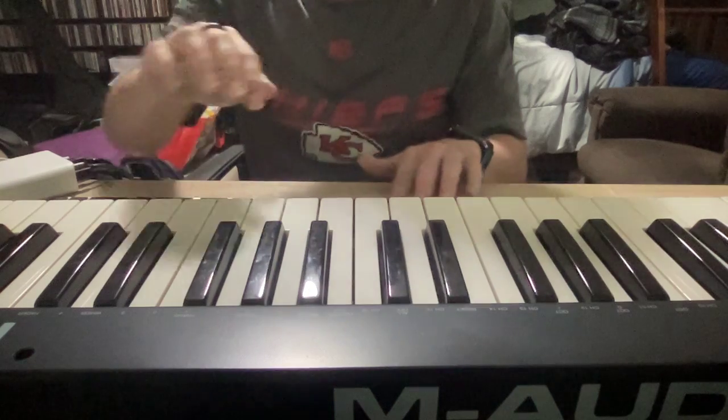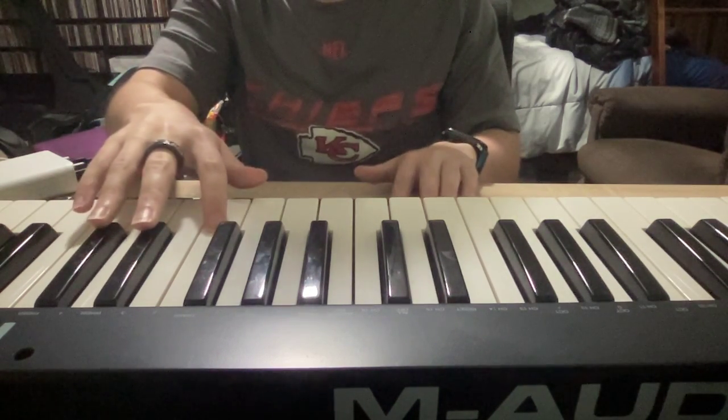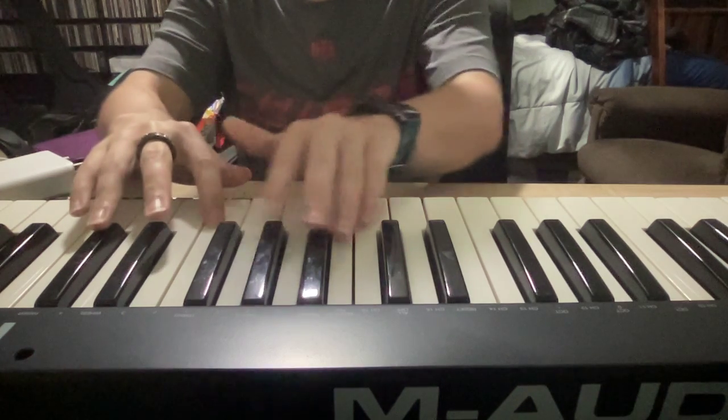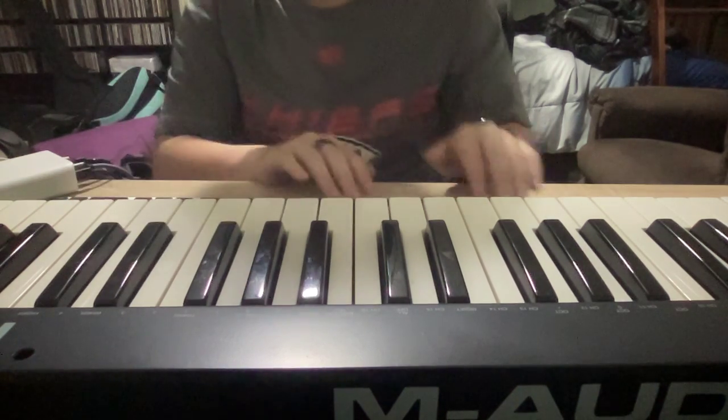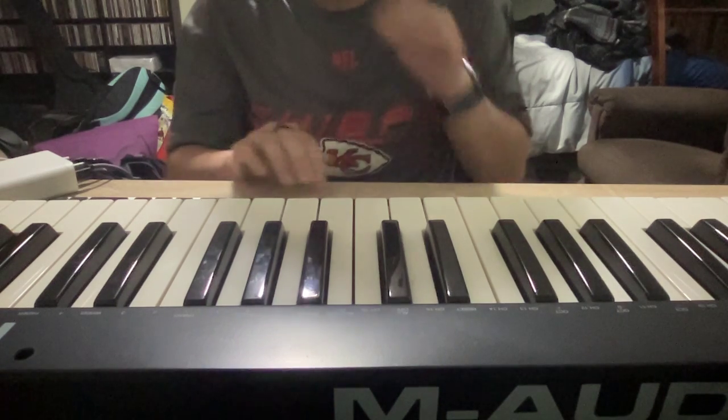One bar, one. I'm just really quickly going to add in a lead chord. One bar, one beat, one division, one tick. There we go. Quantize that.